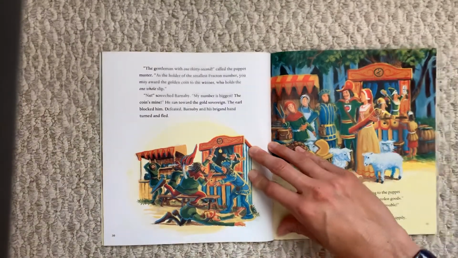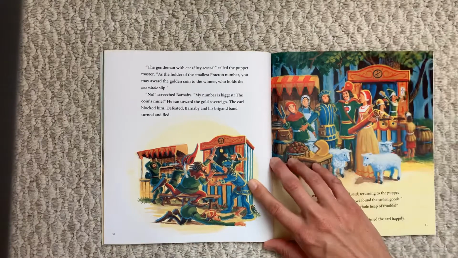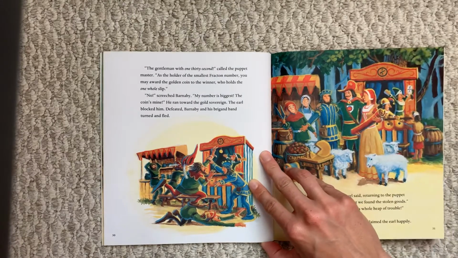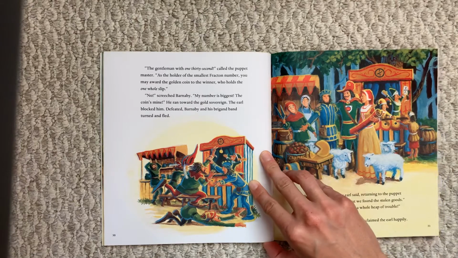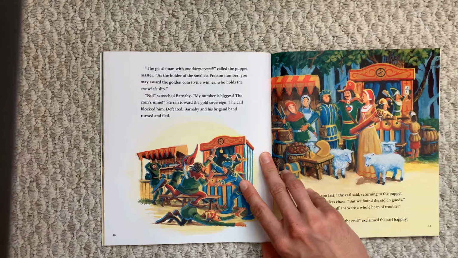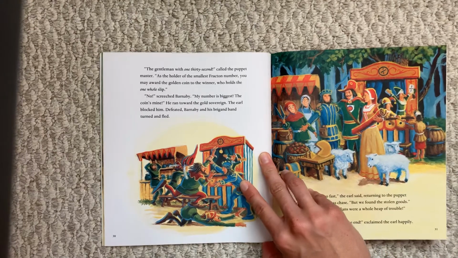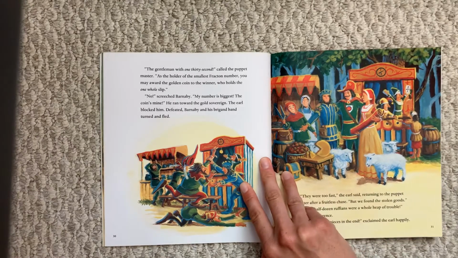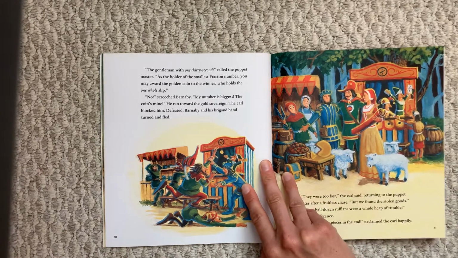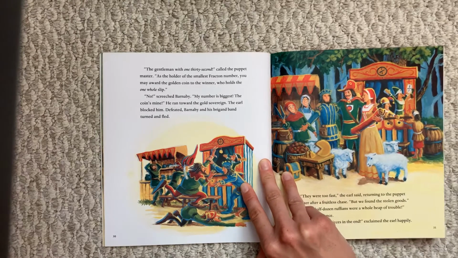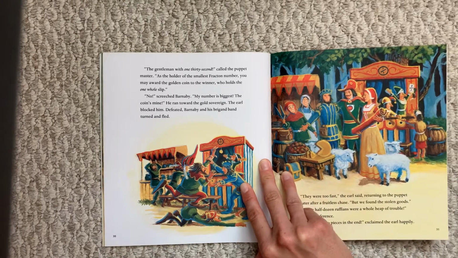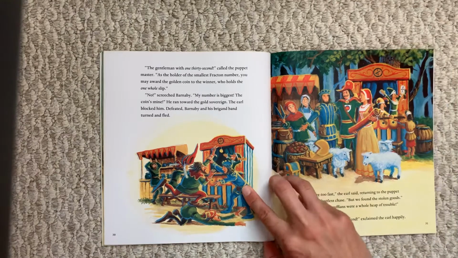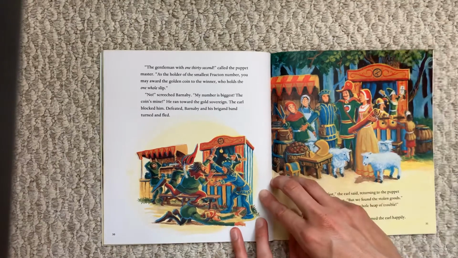The gentleman with 1/32, called the puppet master. As the holder of the smallest fraction number, you may award the golden coin to the winner who holds the 1 whole slip. No, screeched Barnaby. My number is biggest. The coin's mine. He ran towards the gold sovereign. The Earl blocked him. Defeated, Barnaby and his brigand band turned and fled.